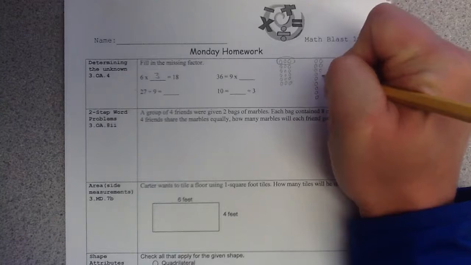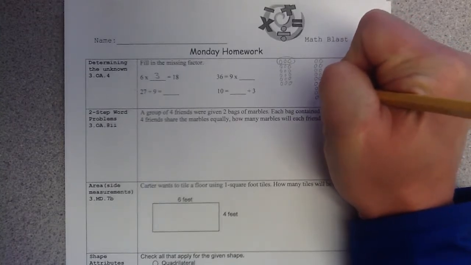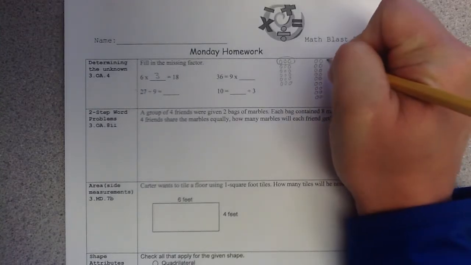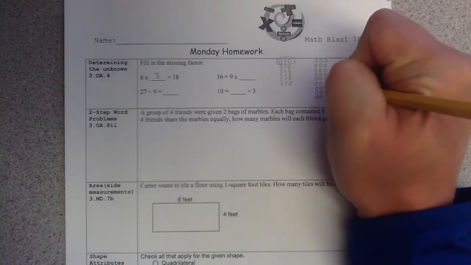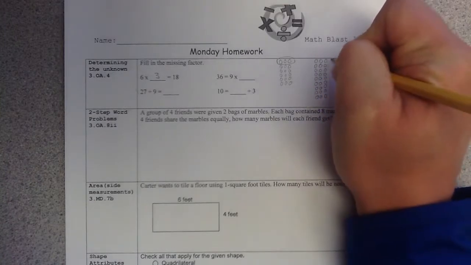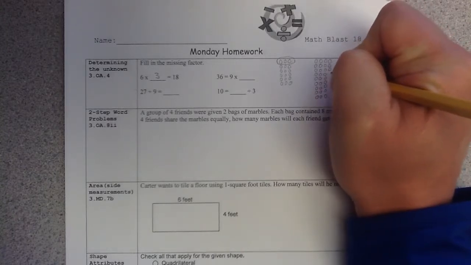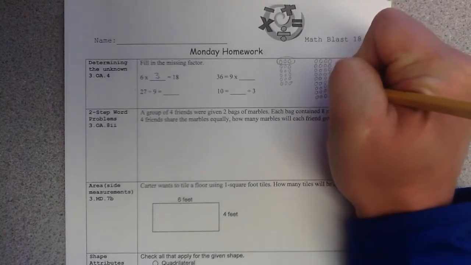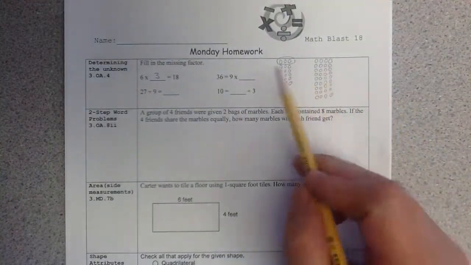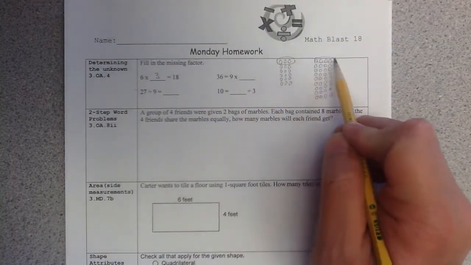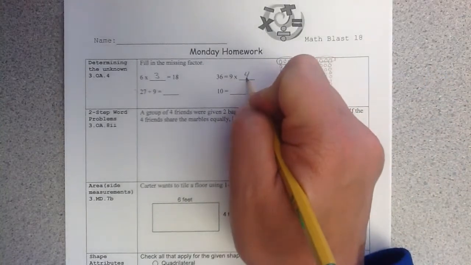10, 11, 12, 13, 14, 15, 16, 17, 18, 19, 20, 21, 22, 23, 24, 25, 26, 27, 28, 29, 30, 31, 32, 33, 34, 35, 36. So I have a total of 36. I have 9 rows, and if you look, I have 4 in each row.